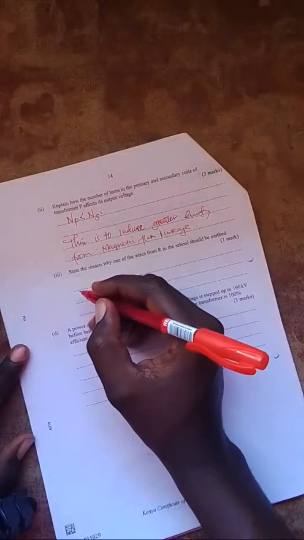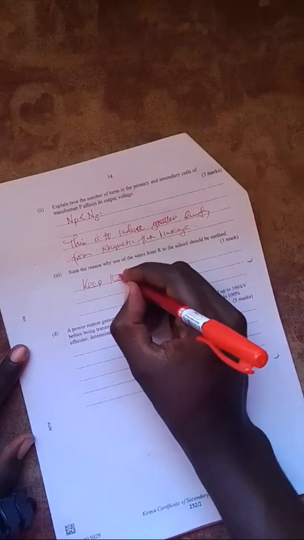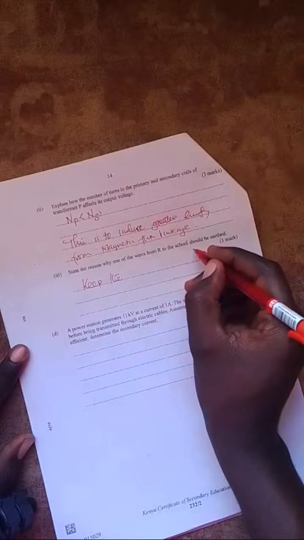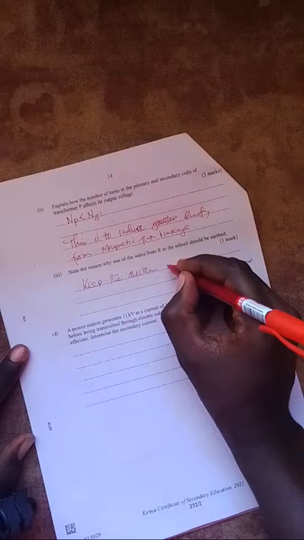Say the reason why one of the wires from Q to the school should be earthed. We already have the term earthing there, so I don't think it will be healthy if we repeat the same term. So the purpose of earthing here is to keep the system, or the wires, neutral.